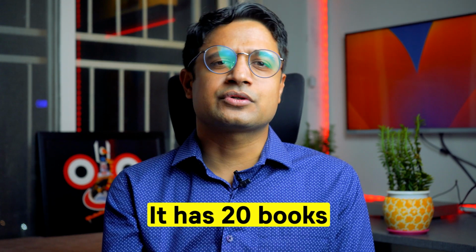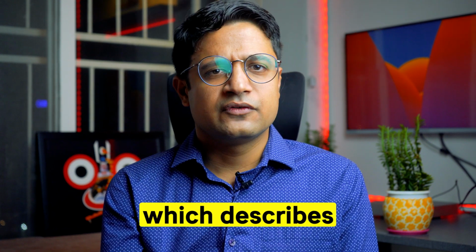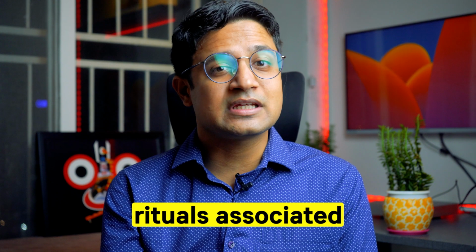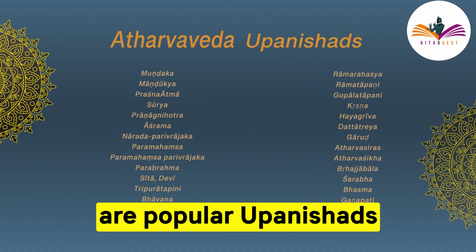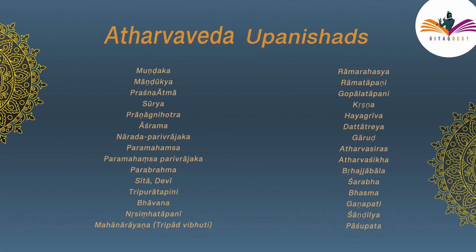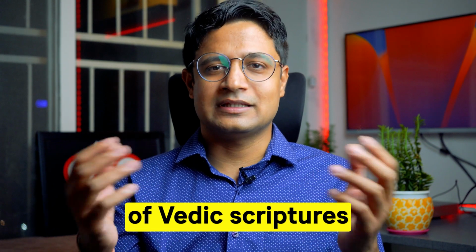It has 20 books known as Kanda. The popular Brahmana in the tradition of Atharva Veda is Gopatha Brahmana, which describes rituals associated with Atharva Veda. Prashna Upanishad, Mundaka Upanishad and Mandukya Upanishad are popular Upanishads related to the Atharva Veda. This was a short presentation on the overview of Vedic scriptures.